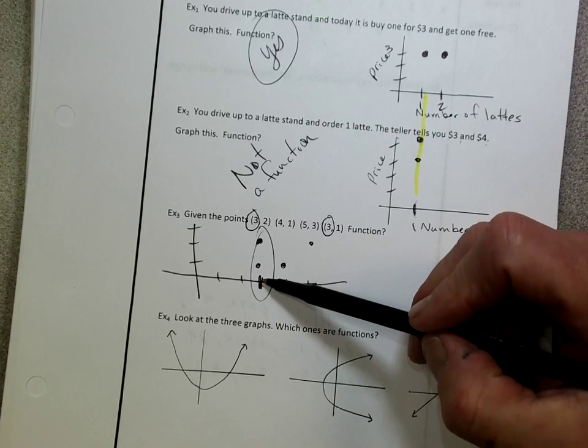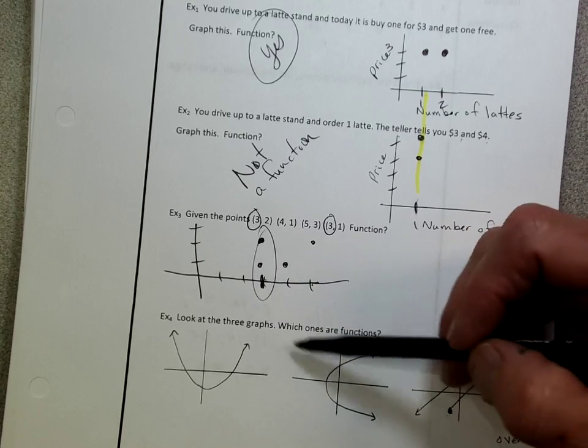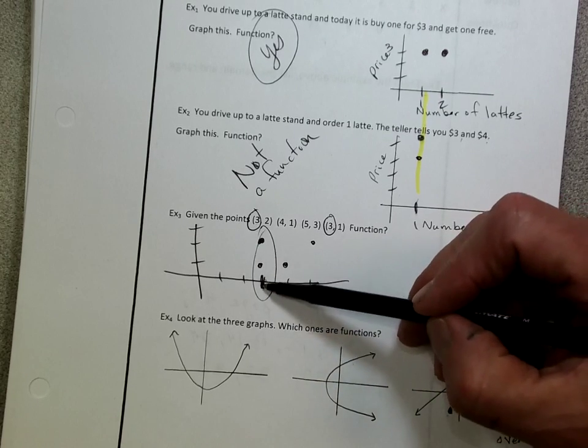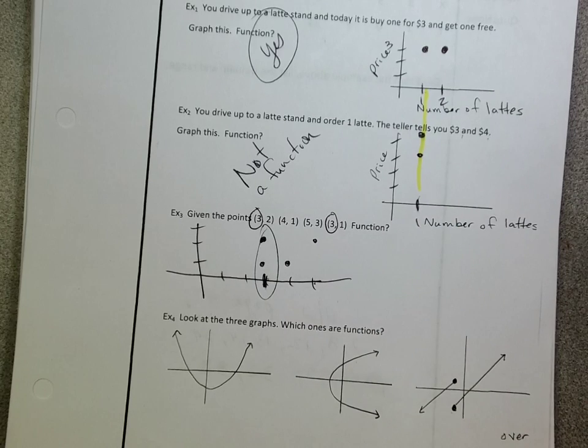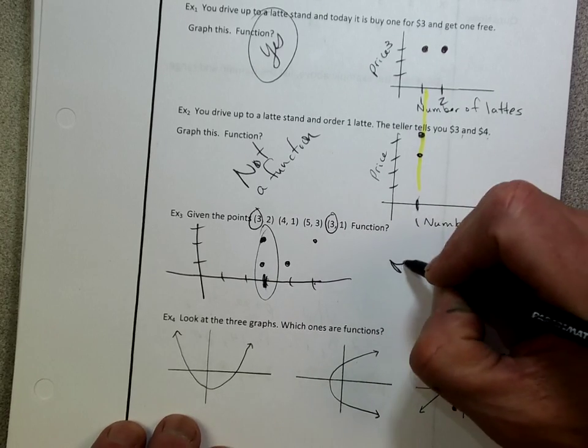The x value of 3 is paired to two different y values. See that? This x value 3 is paired to two different y values. It's not a function. No, it's not a function.